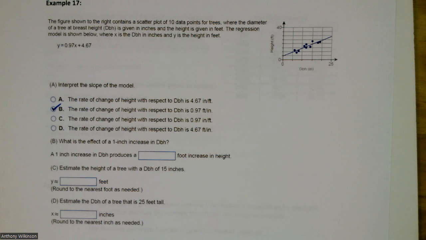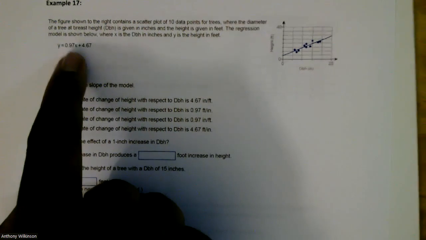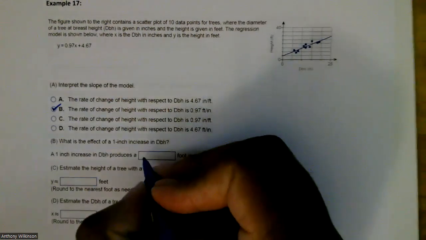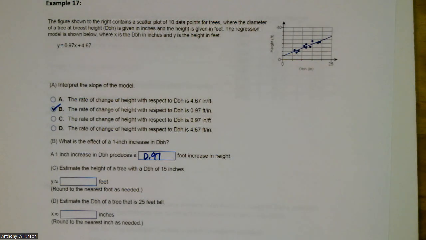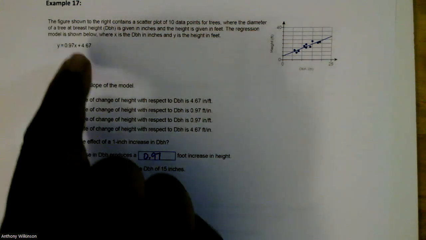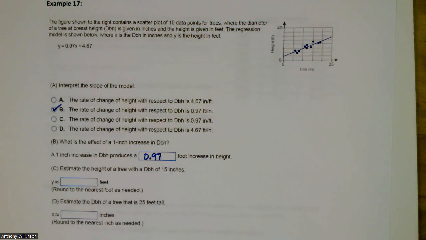Then part B asks, what is the effect of 1 inch increase in dBH? So a 1 inch increase in dBH produces a, and of course that's going to be the slope, right here, 0.97 foot increase in height. And then you're going to use this formula to estimate the height of a tree with a dBH of 15 inches. So all we do there is just substitute 15 for X in that formula.